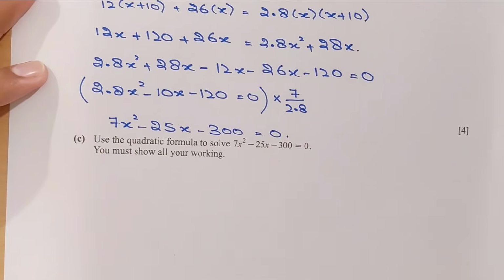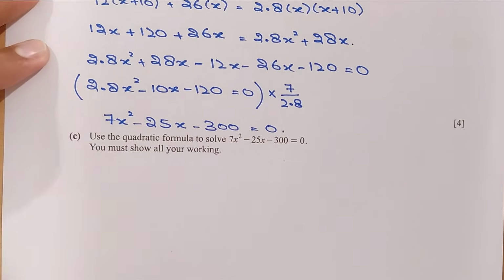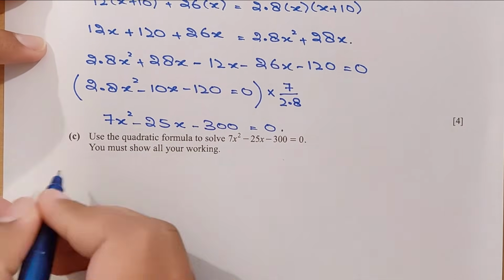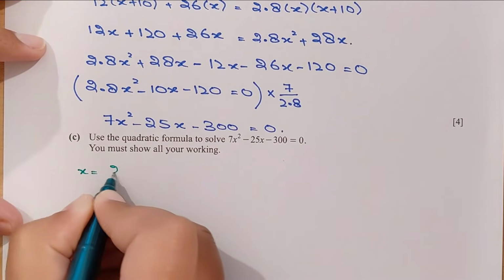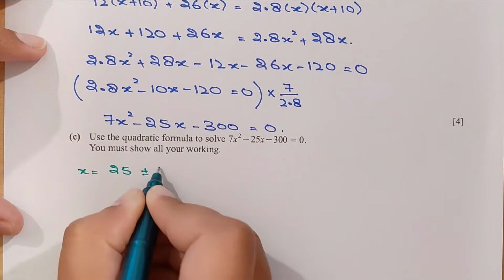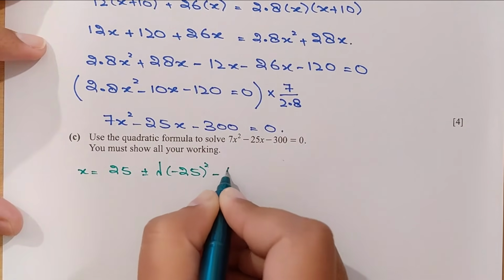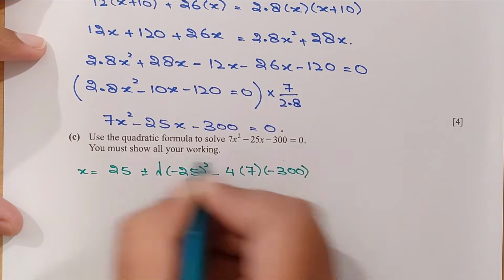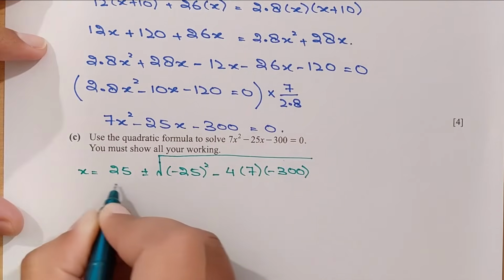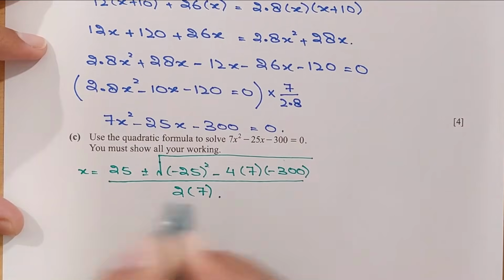Now for part C, use the quadratic formula to solve this equation, and you must show all your working, right? So let's simplify by using the quadratic formula. So we have a, b and c. The quadratic formula is x equals negative of the b value, that is 25, plus minus the square root of b square, so minus 25 whole square, minus 4 times the a value 7 times the c value minus 300, square root, and this is divided by 2 times the a value, that is 7, right?